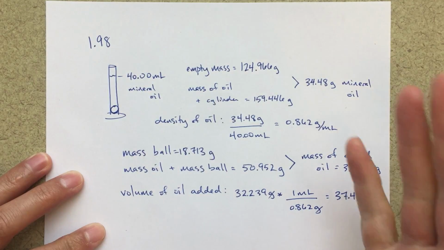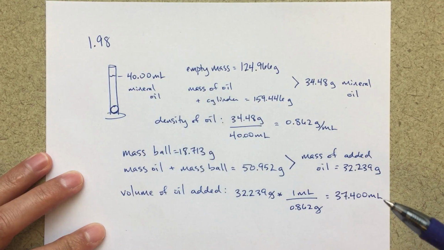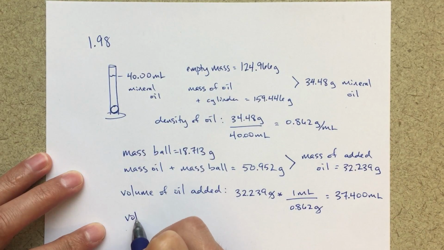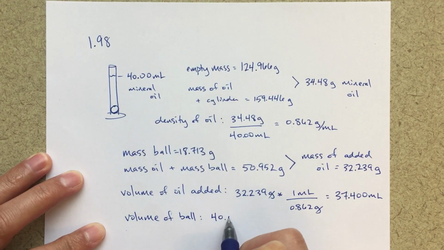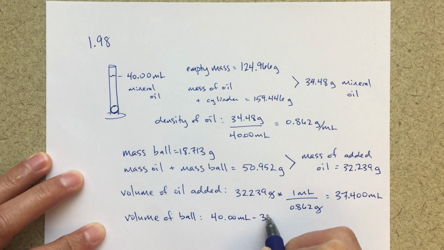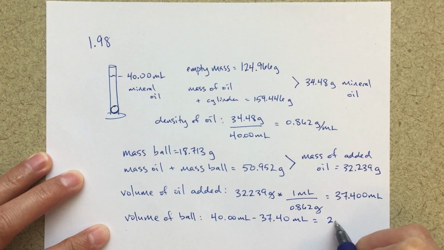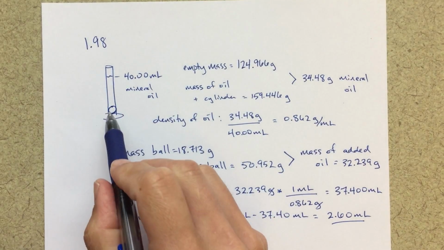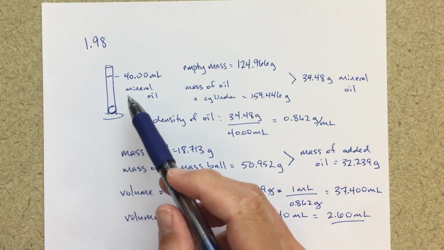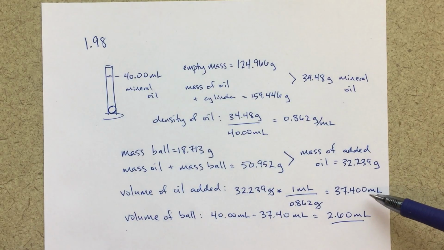That's the volume of oil that I added on top of that ball. If I know that I add to the 40 milliliter mark, well, now I can solve for the volume of the ball. And that volume of the ball is going to be 40.00 milliliters minus 37.40 milliliters, and I can solve for that volume of ball as 2.60 milliliters. So that is the volume of this ball, because we put the ball in, then we fill it up with mineral oil. We now know the volume of mineral oil that we added, and we know that the total volume needs to equal 40 milliliters because we filled up to that 40 milliliter mark.